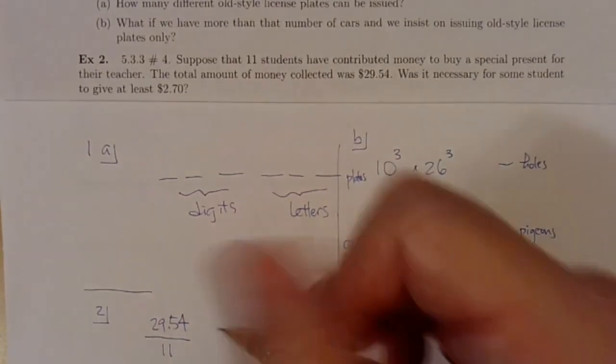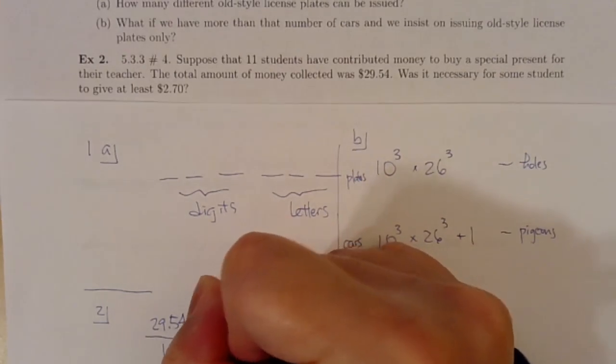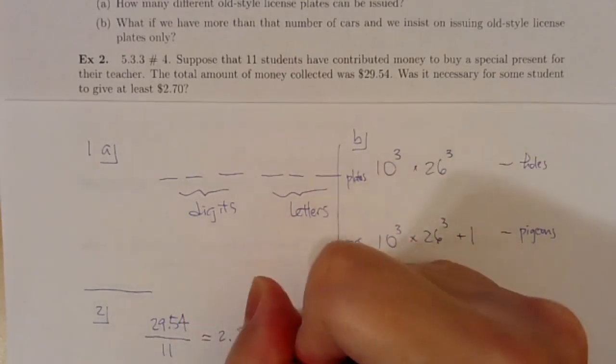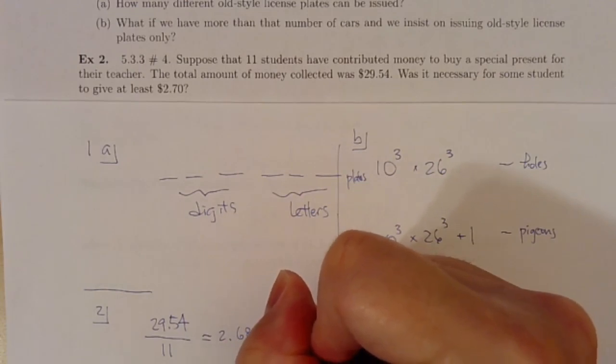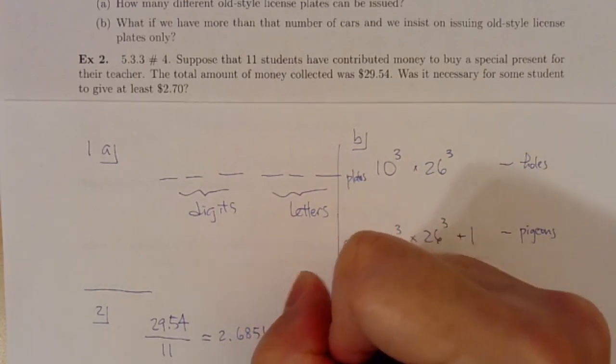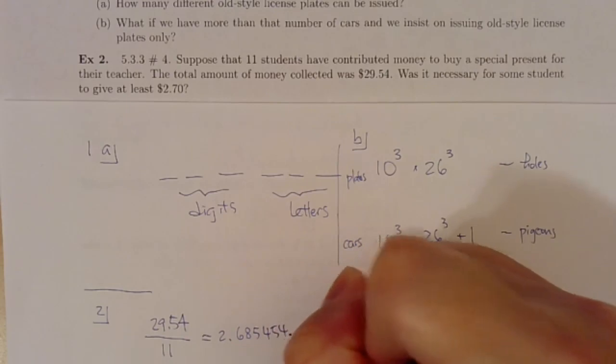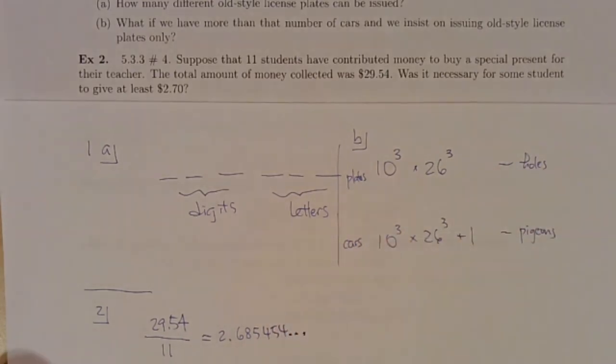And with 11 people, this equals 2.685454... So on average, everybody contributed 2.685454 and so on dollars. That's not what we're asking for, though, because you want to use the pigeonhole principle to say how much would someone need to contribute.